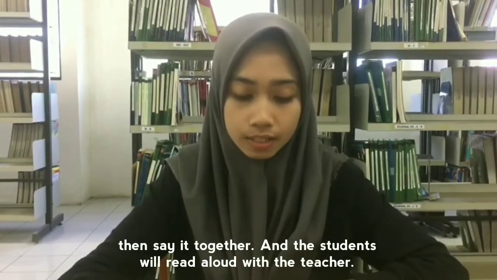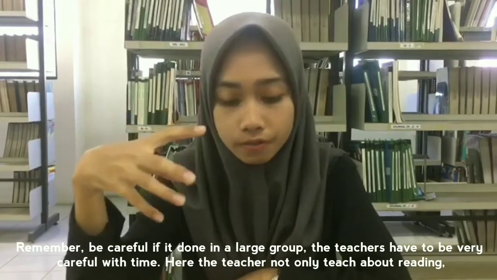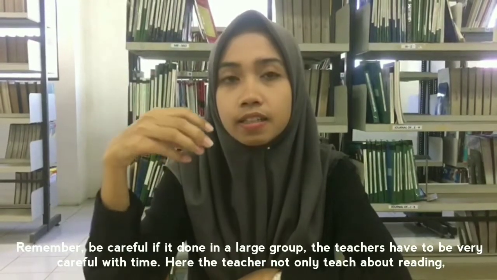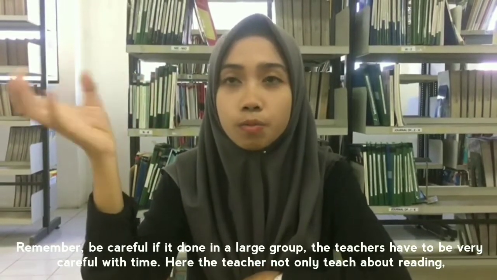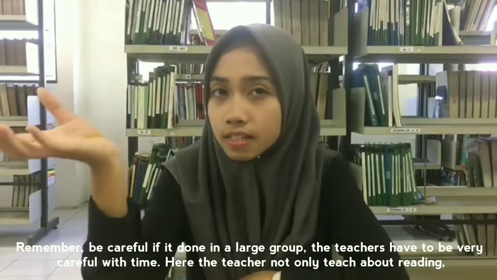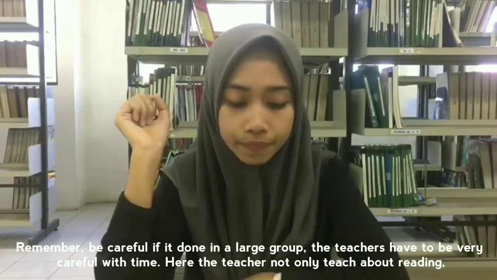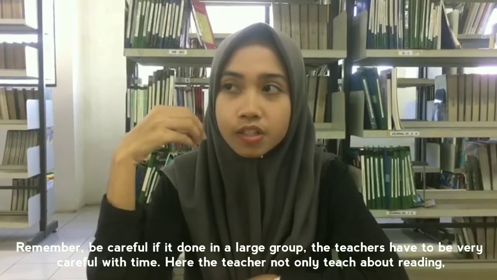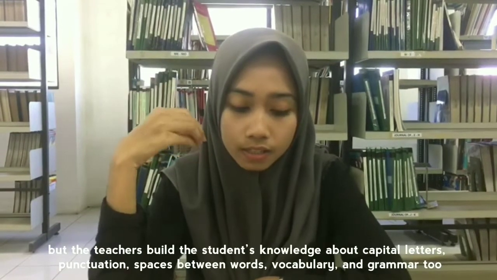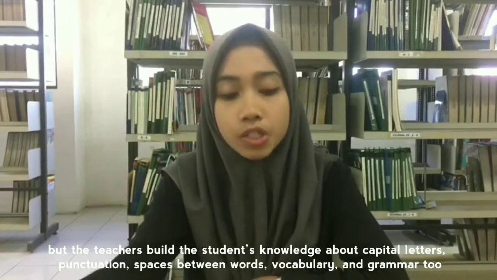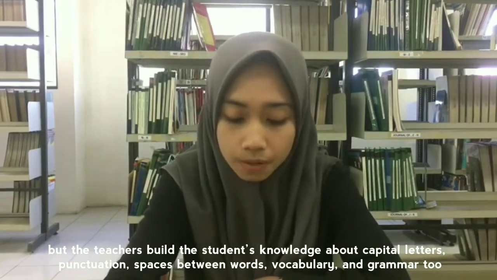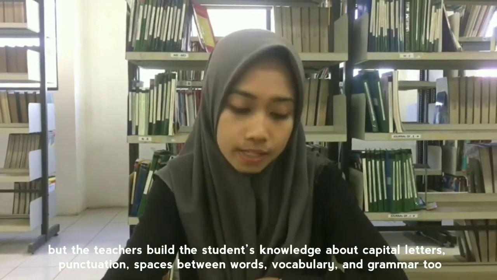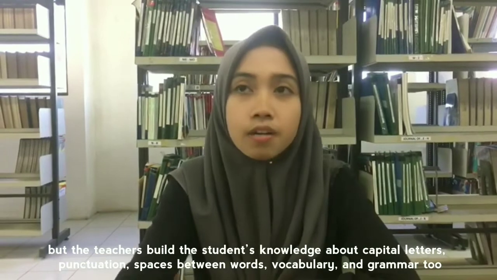Remember, be careful if it's done in a big or large group. The teachers have to be very careful with time. Here, the students are not only taught about reading, but the teacher also builds the students' knowledge about capital letters, punctuation, spaces between words, vocabulary, and grammar too.